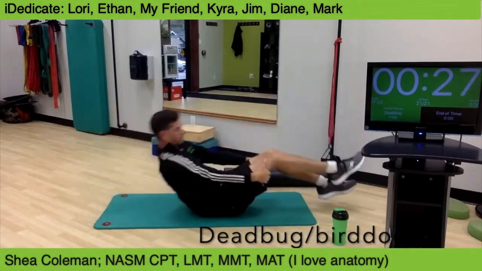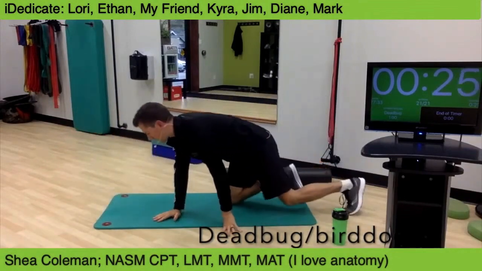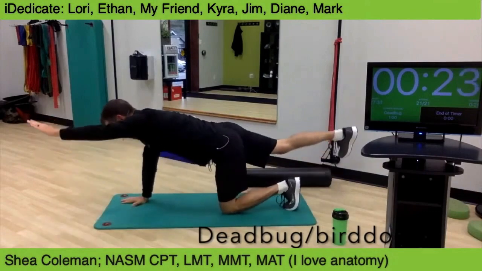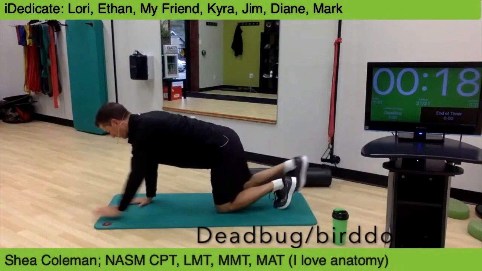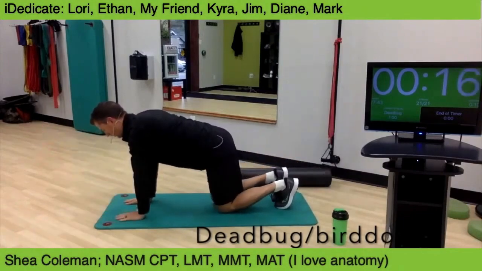Then it's going to be left arm with right leg, right? That's the way our body works. Cross-rotational patterns, one side to the other. Firm compression all the way through.